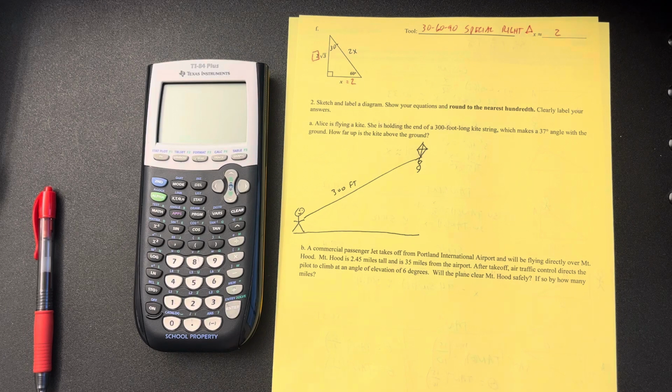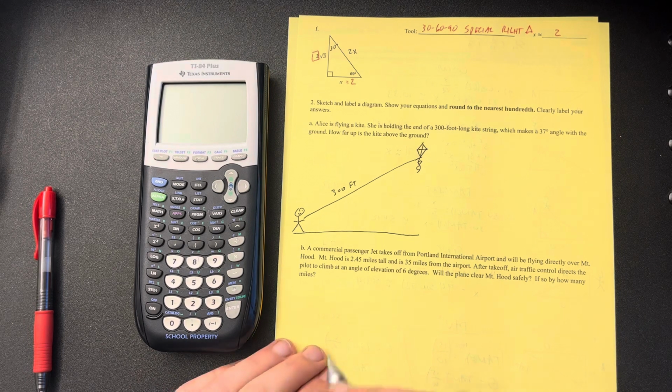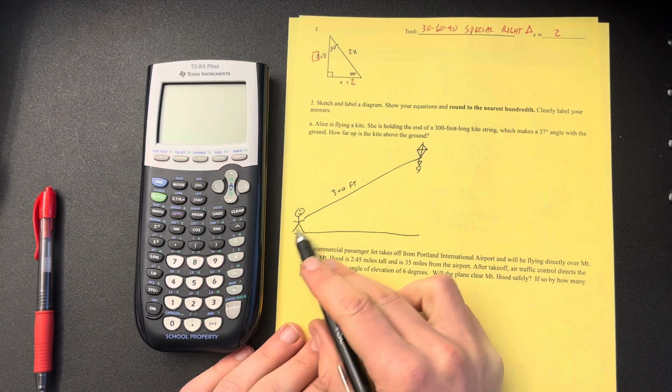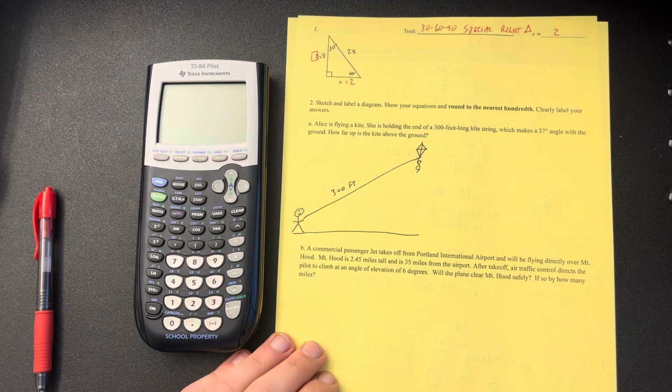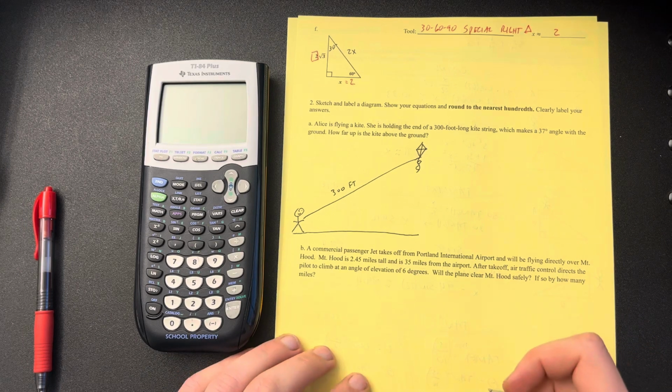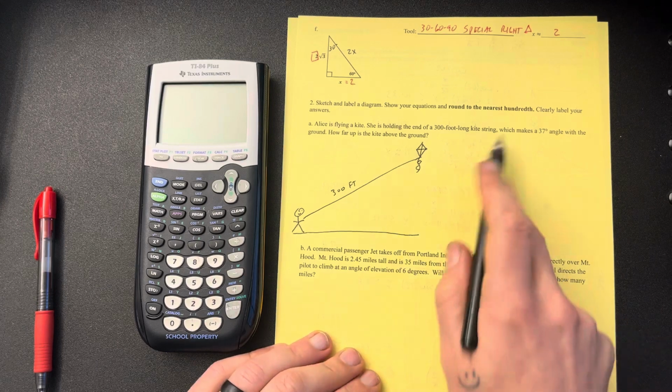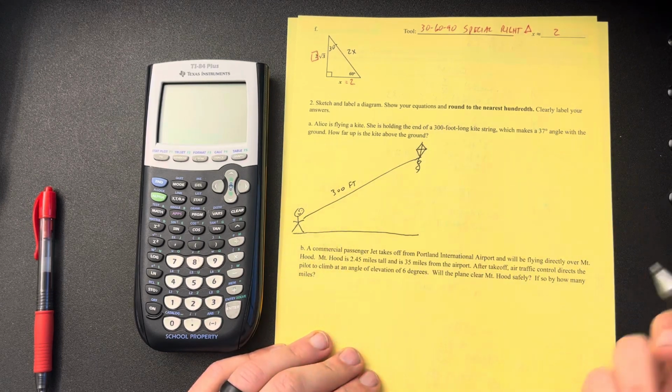So we're going to make an assumption here, and it's going to feel kind of funny, but we can only work with the information that we have. And the information that we have here is that Alice is holding it. So I'm going to assume that she's holding it on the ground, at ground level. I know that feels kind of awkward, and that's totally fair if you feel that way. I feel that way too. But I have to make that assumption based on the information I have.